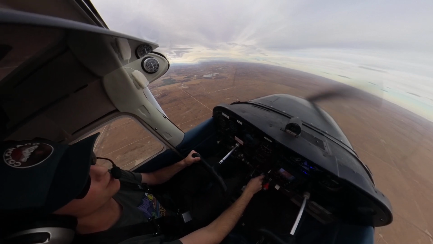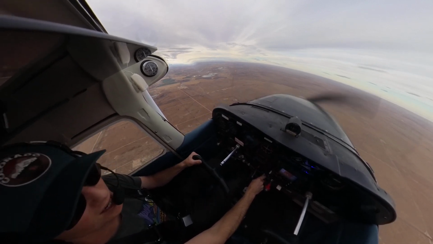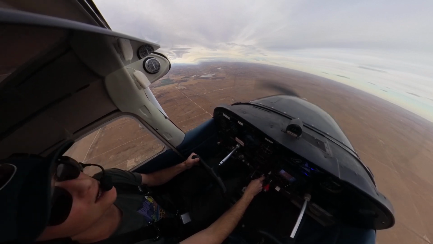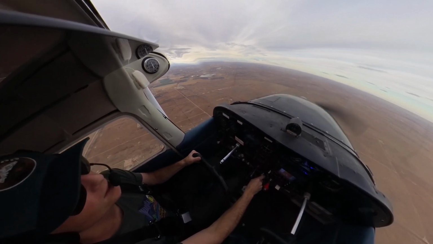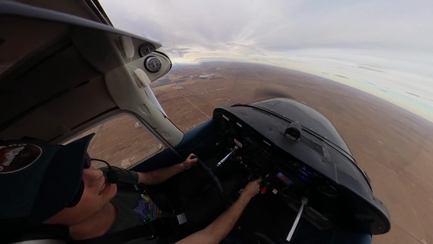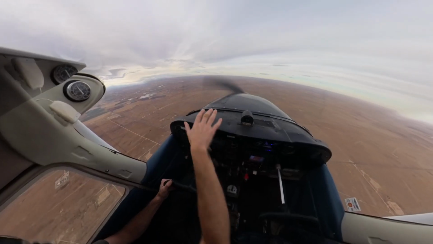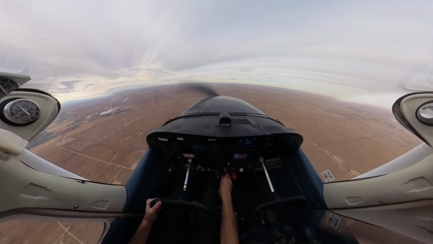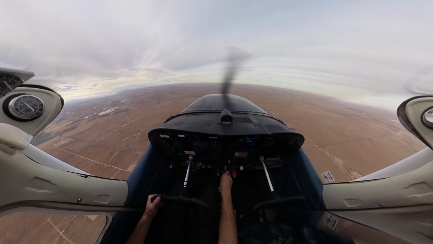Okay, so we're going to pitch up a little bit to slow down, which actually means I need to reduce a touch of power in the moment to not go up. Okay, so now we're going to slow down to 60. There's 55. See that sight picture? Now what's 50 look like? That's 50 right there. How has it changed from 65, right?